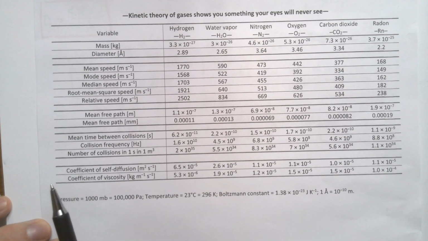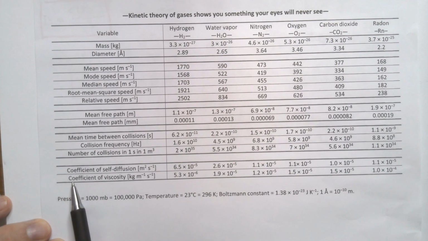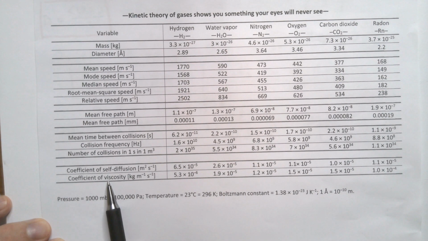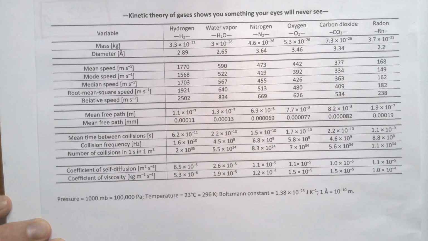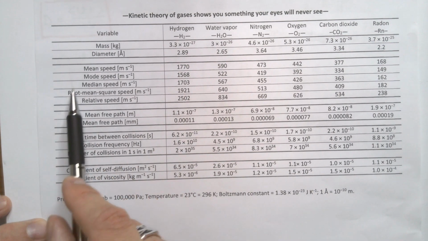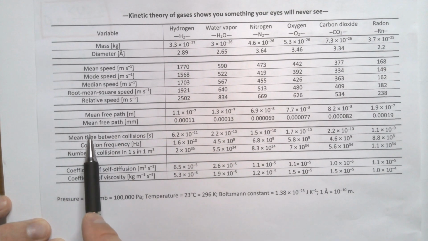Furthermore, in one of the future videos, we will examine the coefficient of viscosity. And you can check my previous videos to get a proper understanding of all these other quantities: mean speed, mode speed, relative speed, mean free path, collision frequencies, and so on.